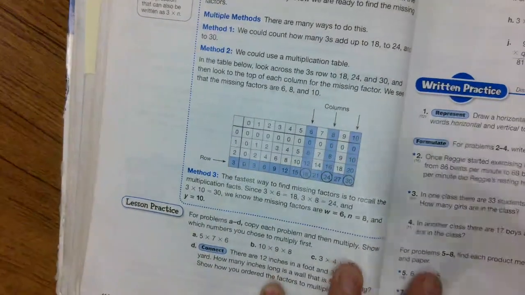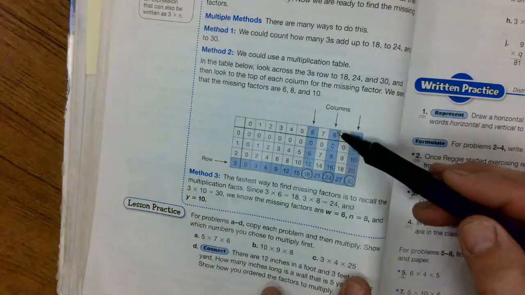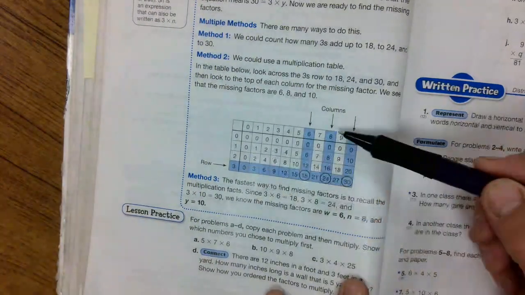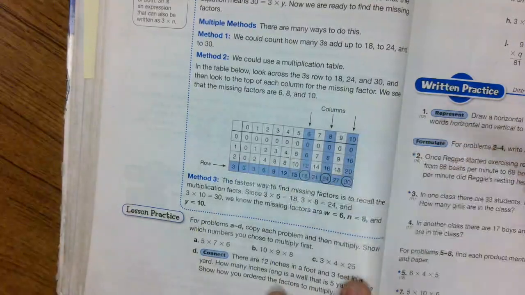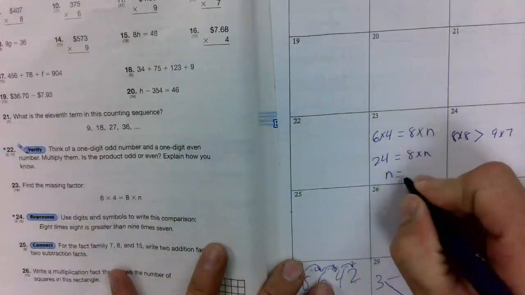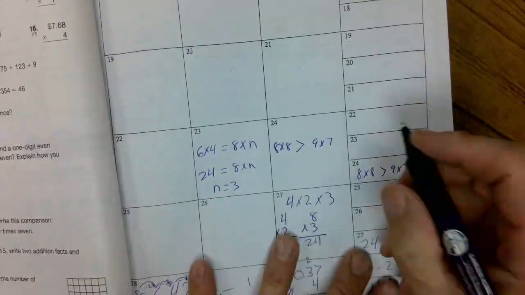Now, guys, if you like to use your 100 charts, this is how you would do it. You slide down the 8 until you get to the 24. And then you shoot out to the side. And then you see it's 3. So your answer would be n equals 3.